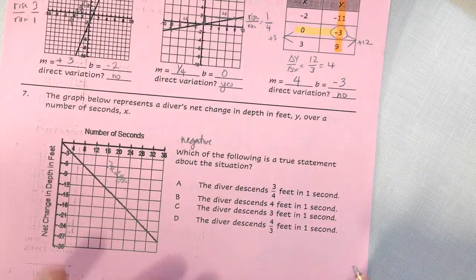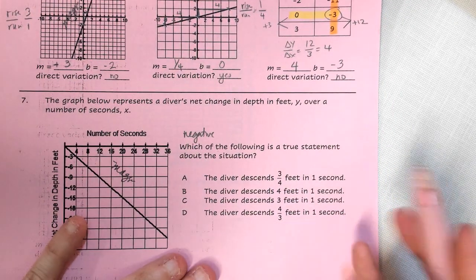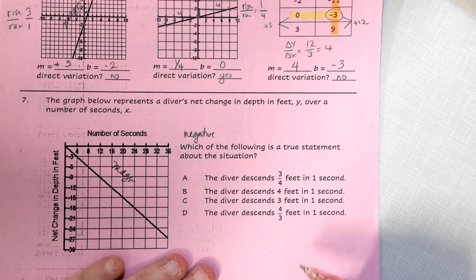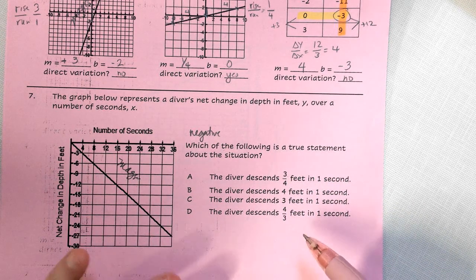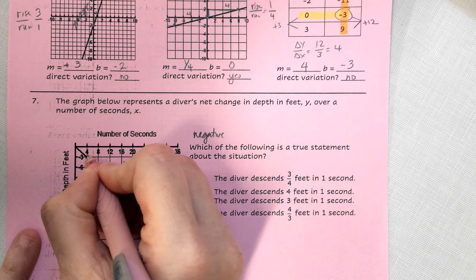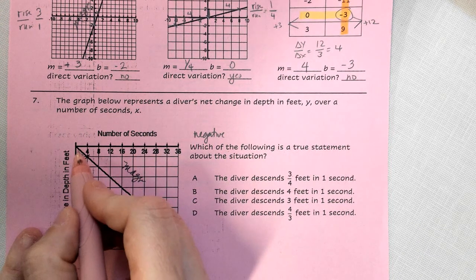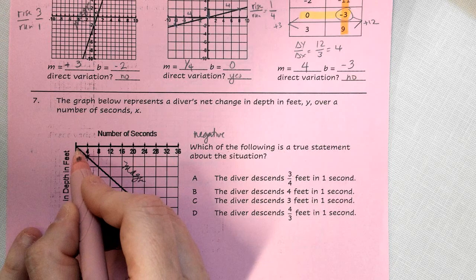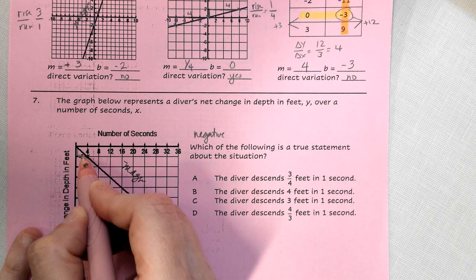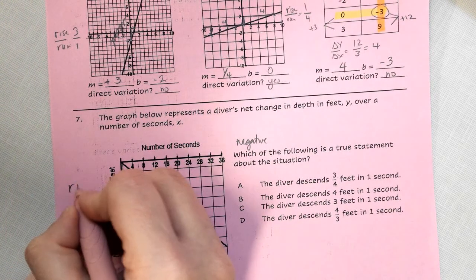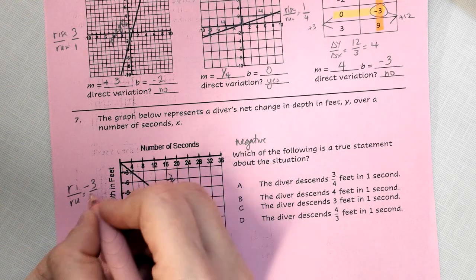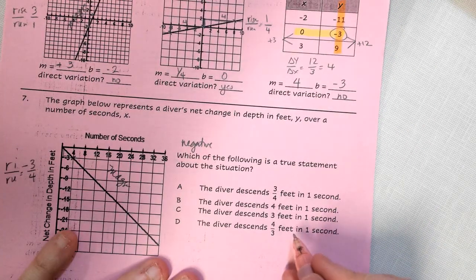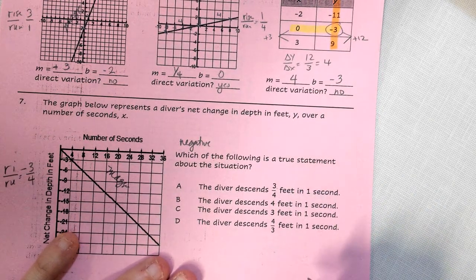So when I look at these, he's descending on all of these, so that doesn't help me. Okay? But I do see 4s and 3s, so I know I've got a 4 and a 3 happening here. And when I look here, I see that I'm going down 3 over 4. So my rise is down 3. My run is 4. Well, look at that. They've got every possible way I can mess this up.